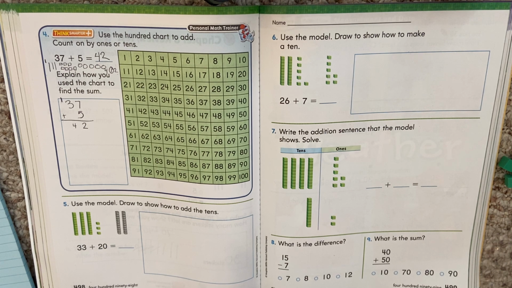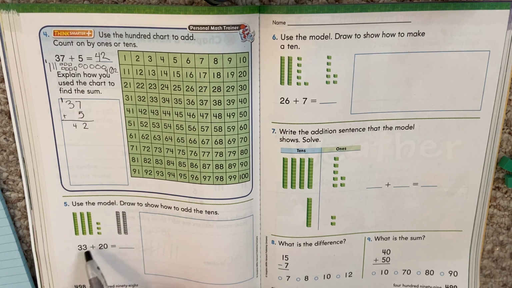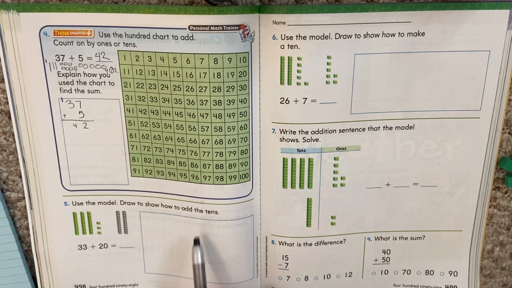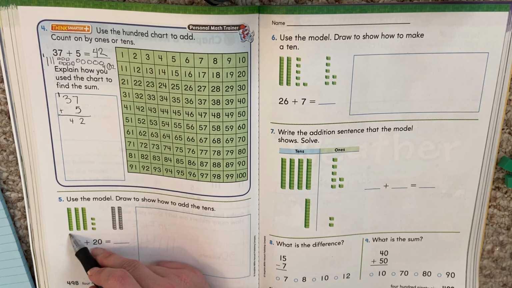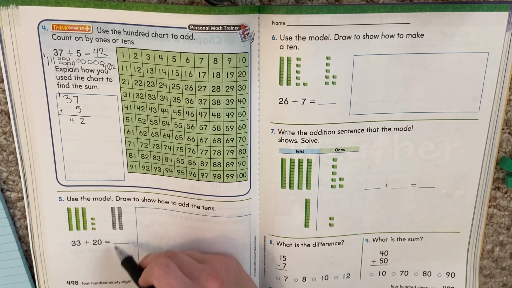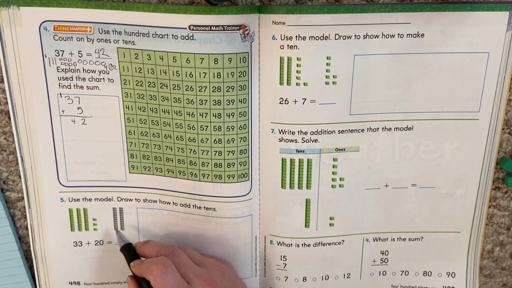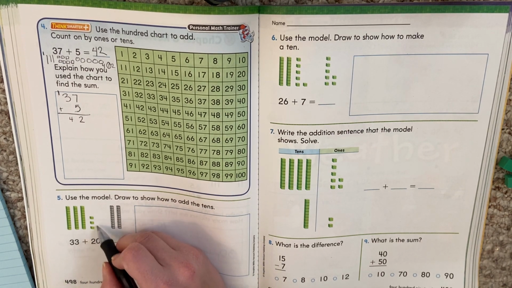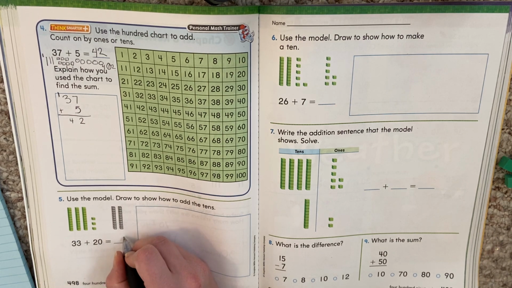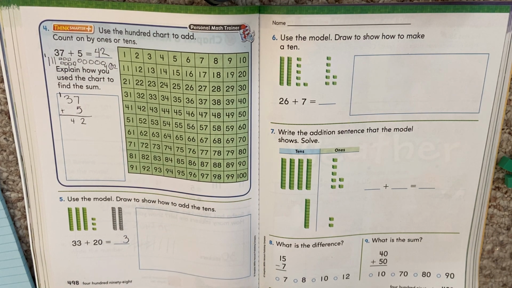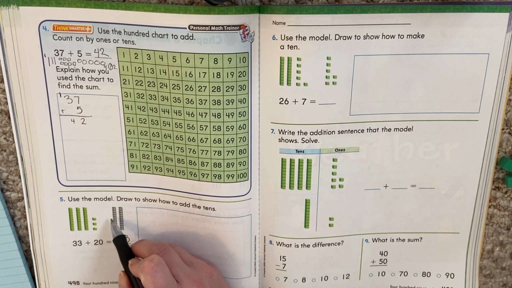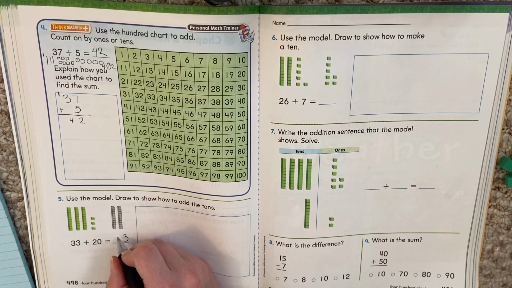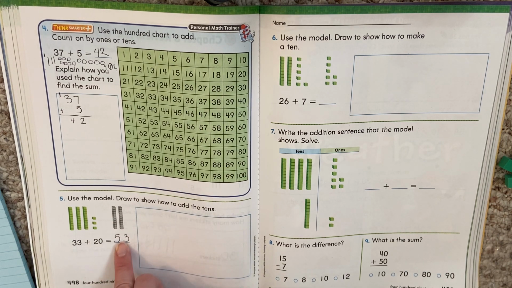All right. Number 5, use the model. Draw to show how to add the tens. All right, so what they want us to do is we need to add this together, and then we would write it nice and neat over on this side. So you had 33 plus 20. So add them up. Oh, actually, we'll start with our ones first. How many ones do you have? 1, 2, 3. 3 ones. How many tens do you have? 1, 2, 3, 4, 5. Okay, we know our answer is 53.